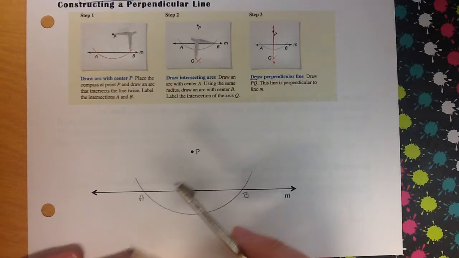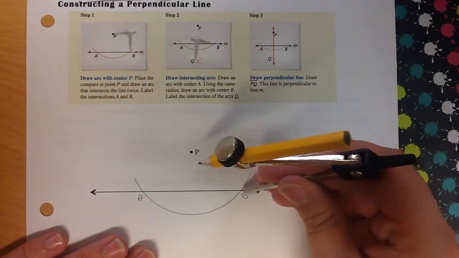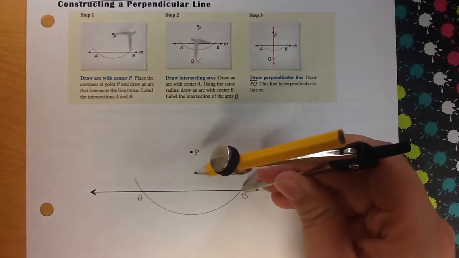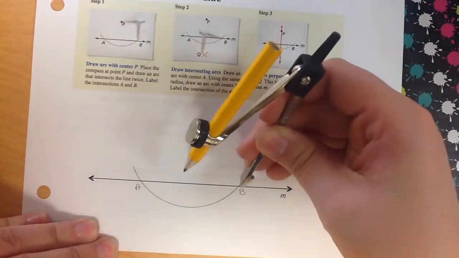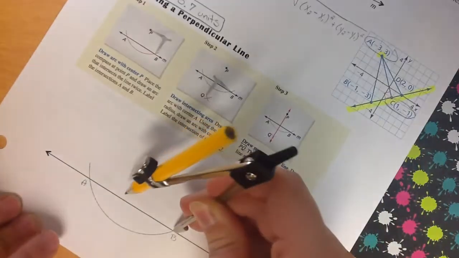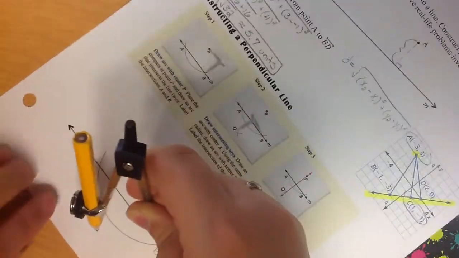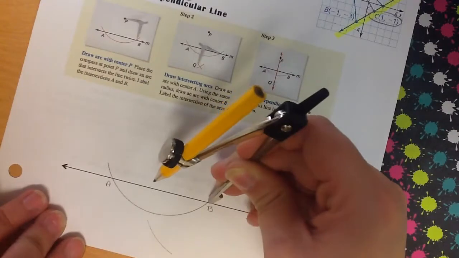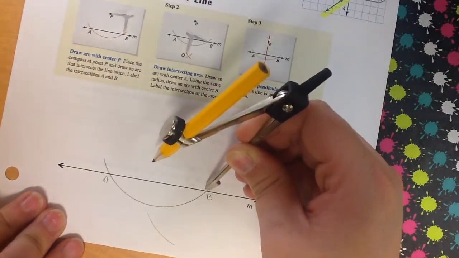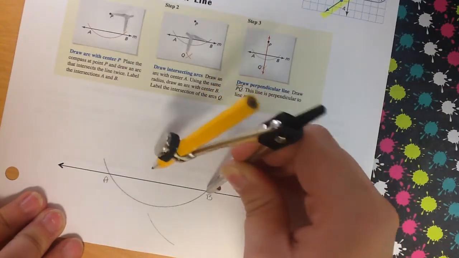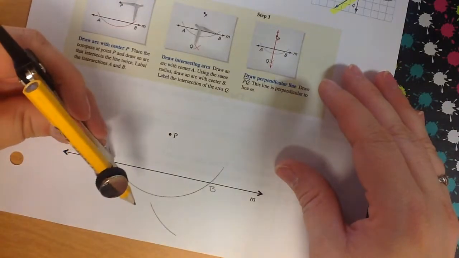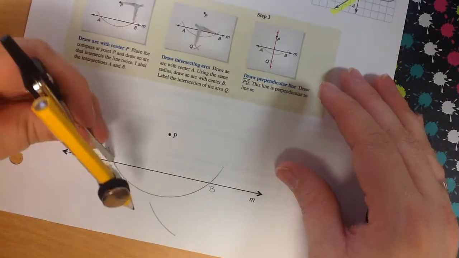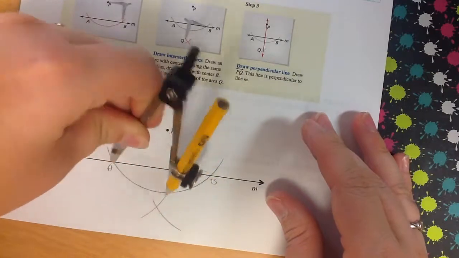Okay, and so then now what I need to do is I need to come in and put my compass on point B. A lot of times I don't even move my compass at this point. I just want to make sure I reach at least halfway, because I'm going to come in and draw an arc down here. Okay, from center of B, draw an arc, and then pick up my compass and do the same from A. So A, draw an arc.